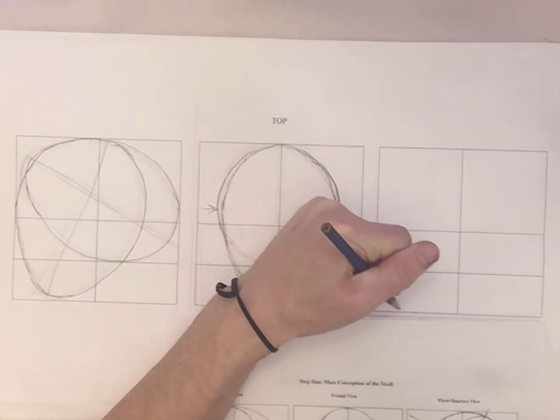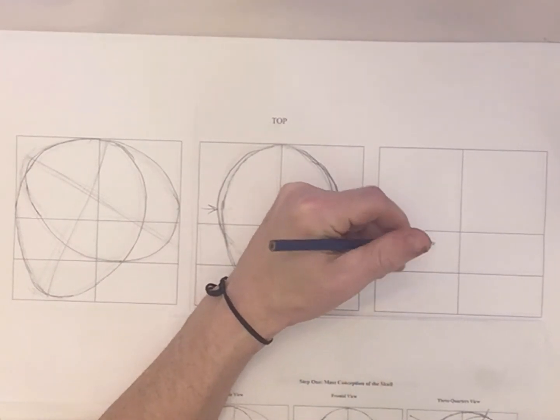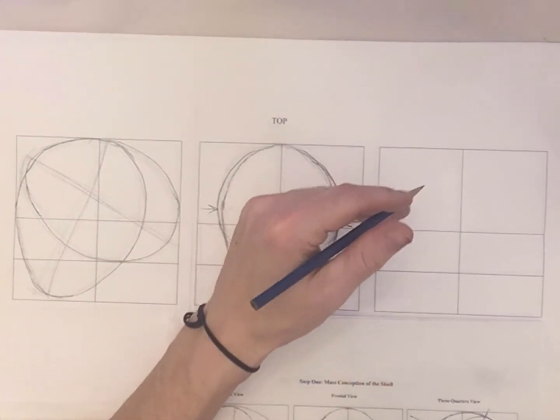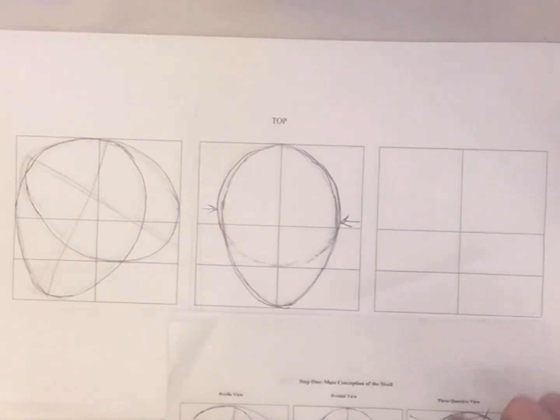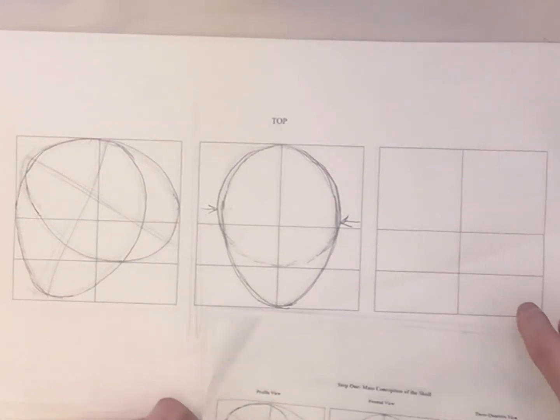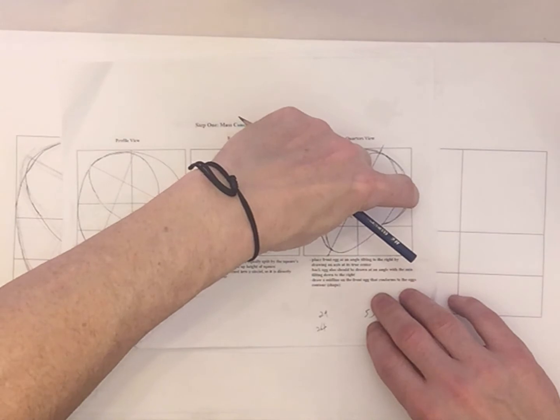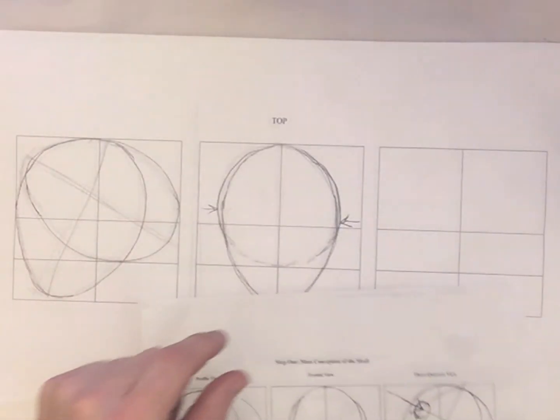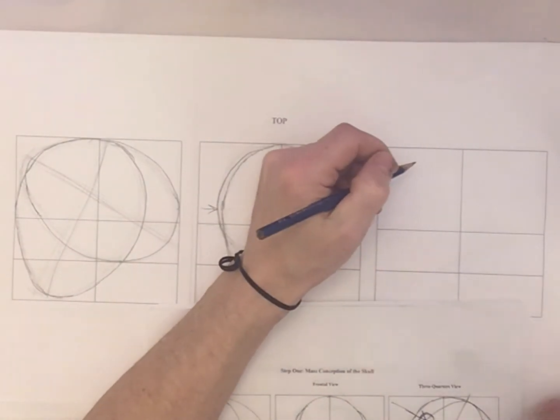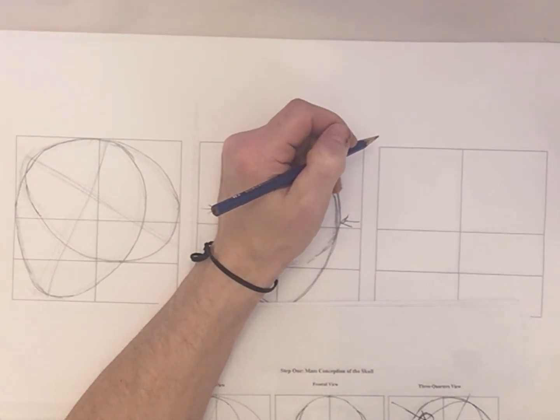Okay, so the narrow part of the egg, once again, is at the bottom of the page. And just like I mentioned, the width of the head in this view is going to be about 3/4 of the width of that square. See what I mean? Take that 3/4 view to heart.